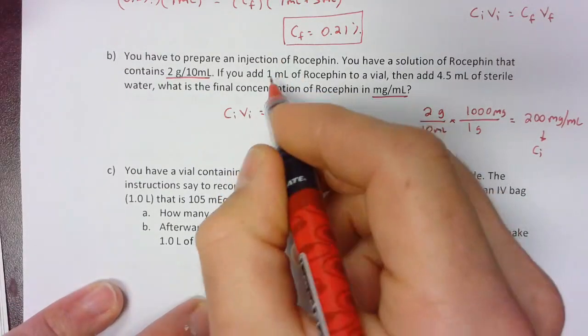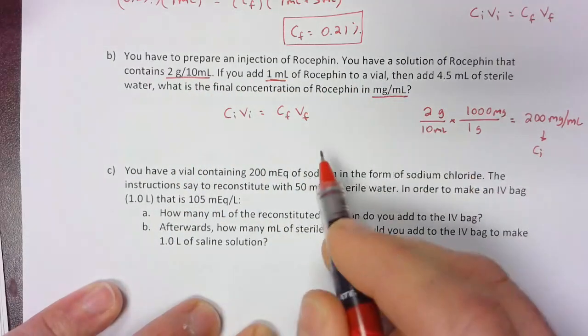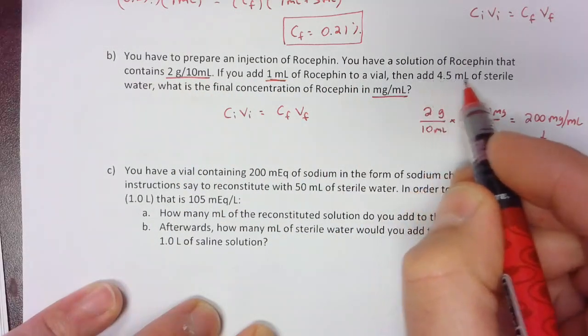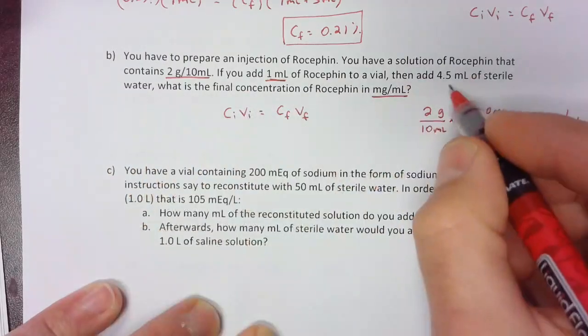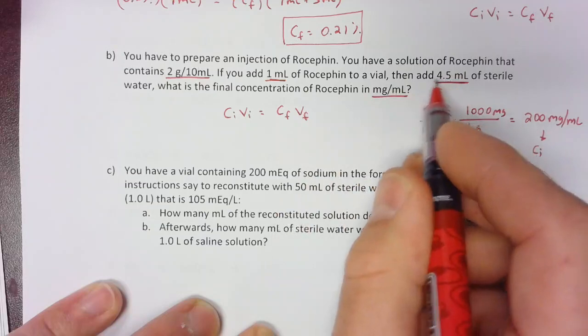My initial volume is 1 milliliter. I'm adding 1 milliliter of this to a vial. Then adding 4.5 milliliters of sterile water. So my total volume, VF, will be 4.5 plus 1.